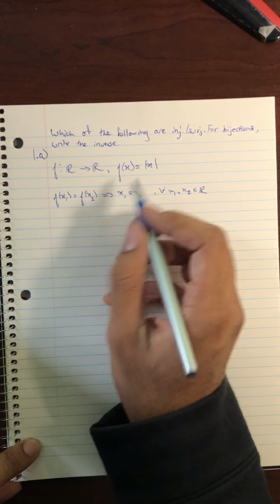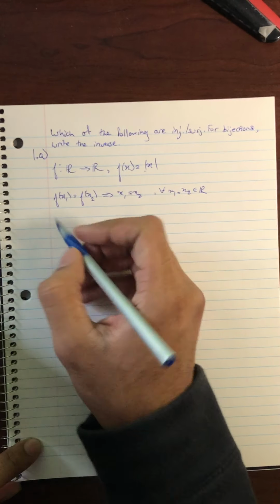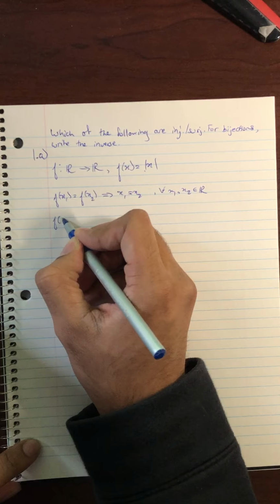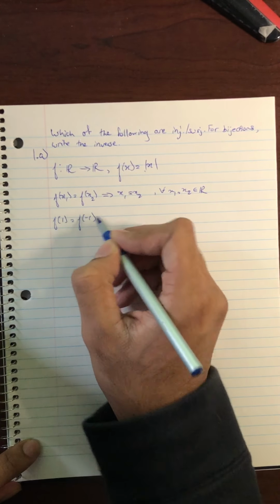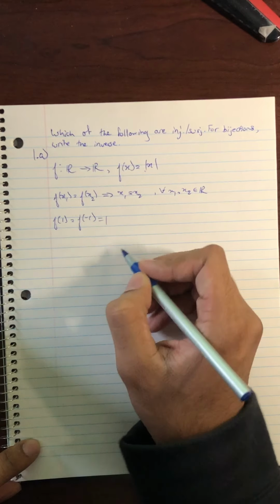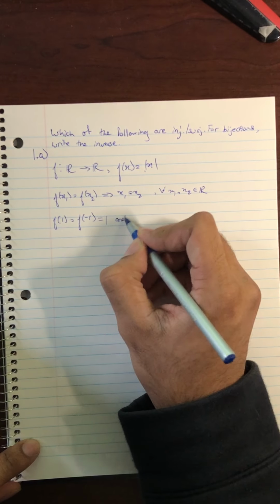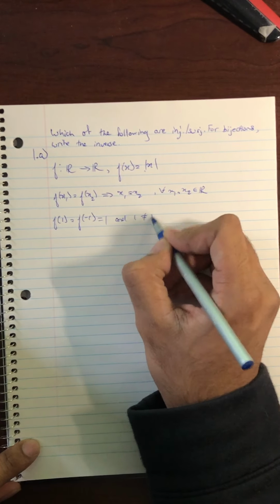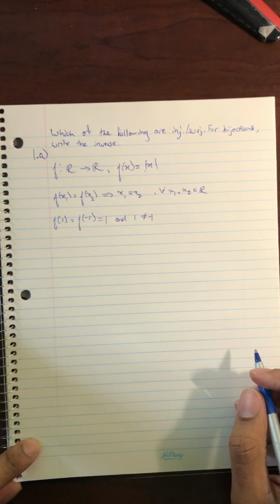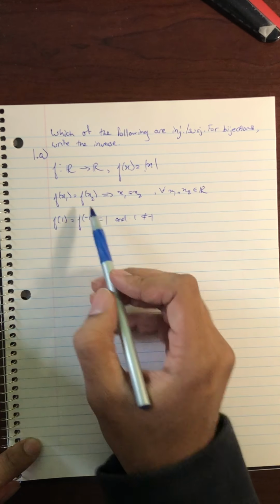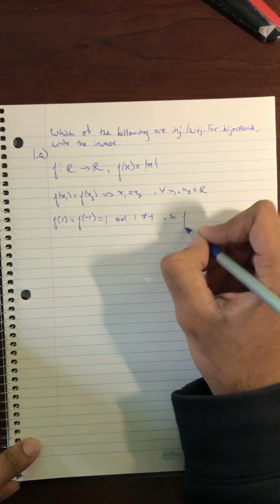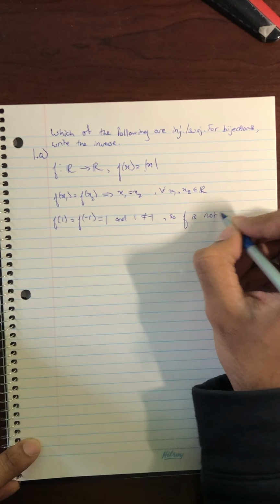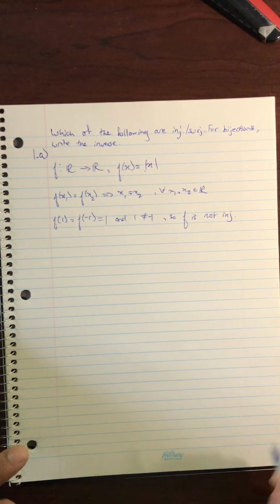But the issue here, note, is that we have f of 1 is equal to f of minus 1, right? Because they're both equal to 1. And 1 is not equal to minus 1. So we do not have this implication. So f is not injective, just like that.